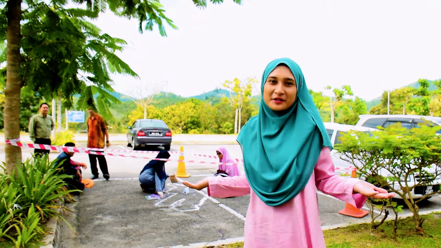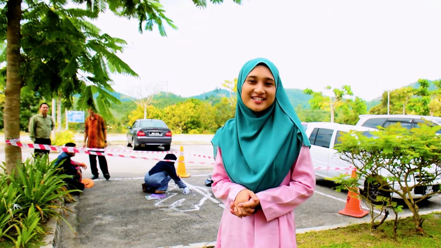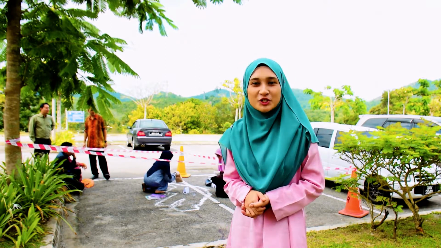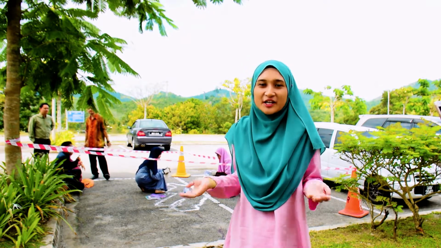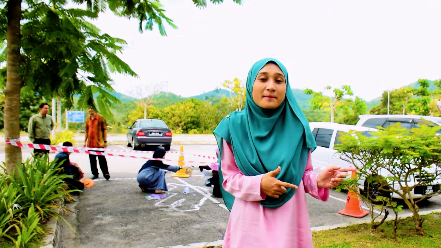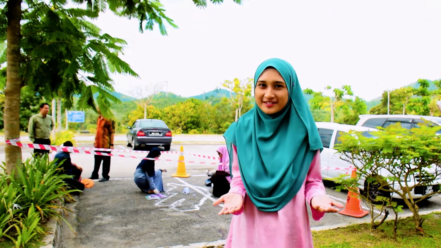This is an example of a real-life situation at a crime scene investigation. We as chemists function to help the forensics in conducting lab analysis of the evidence collected. Now let's move to the laboratory to find out more about the process and handling of instruments.